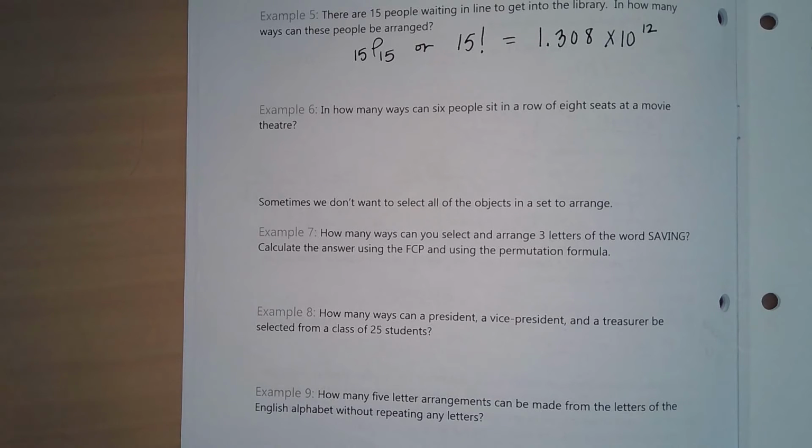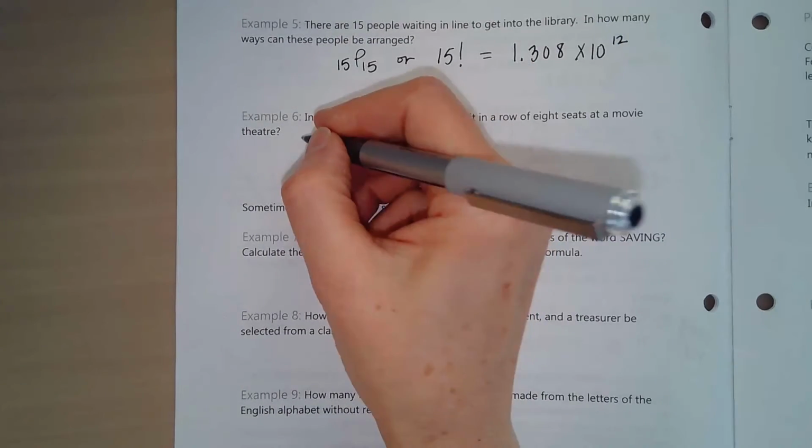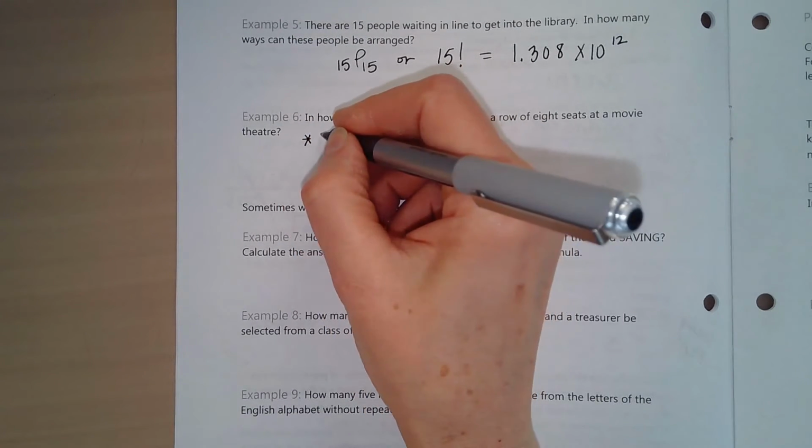Any ideas? Okay, so I'm going to give you a real big clue here, because this might be harder to understand.